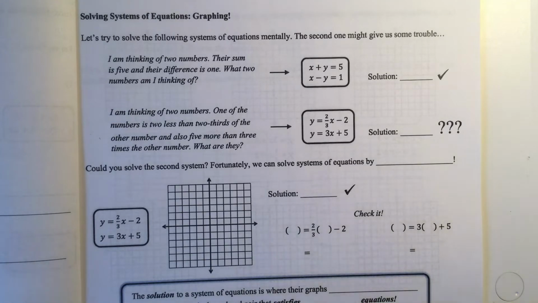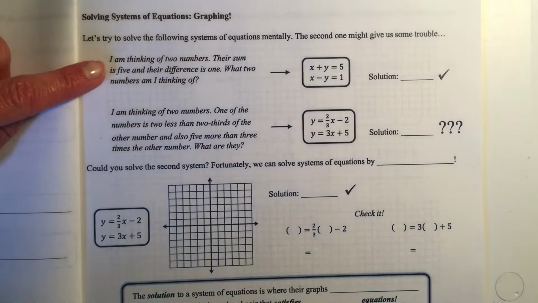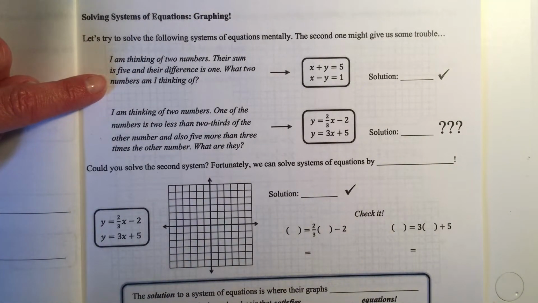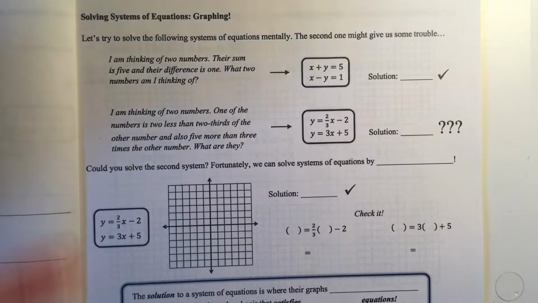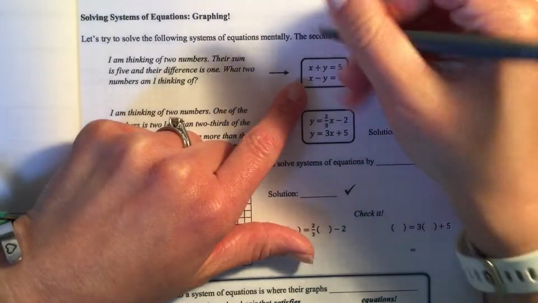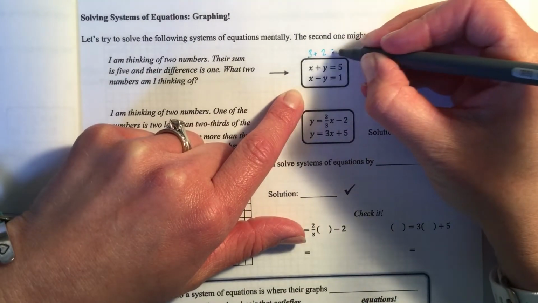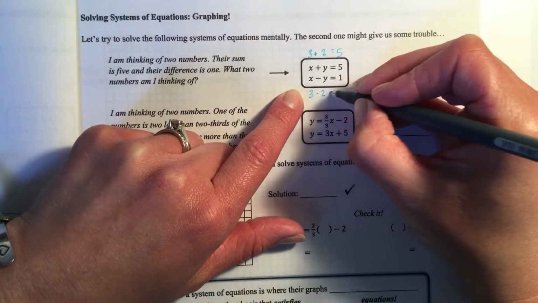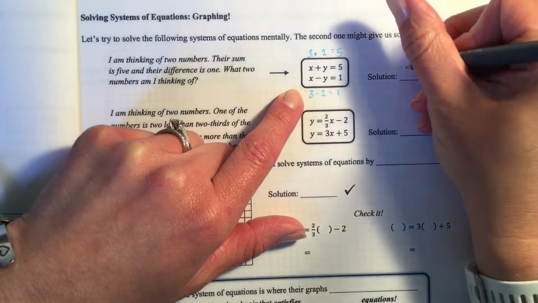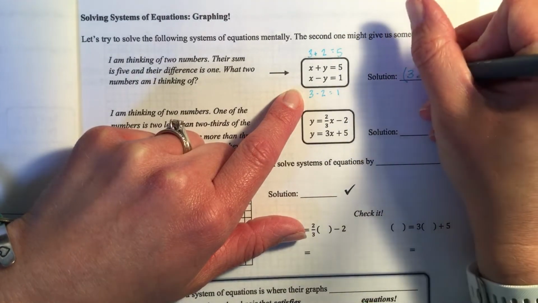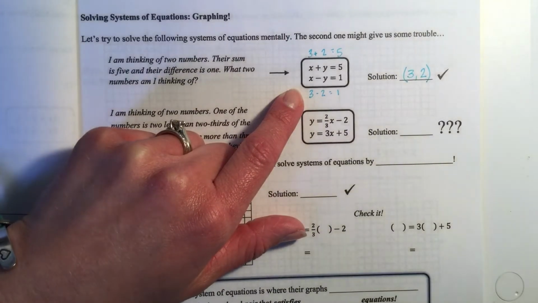So the first thing is that sometimes you can solve these systems mentally, and we did those with some word problems on Monday. For example, this first one says, I'm thinking of two numbers, their sum is 5 and their difference is 1. What two numbers could add up to 5, but when you subtract them, you would get 1? Well, I think of 3 and 2. If you add them, you get 5, and if you subtract them, you get 1. So your ordered pair, 3 would be the x, and 2 would be the y.